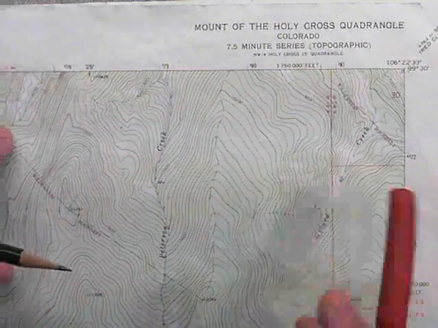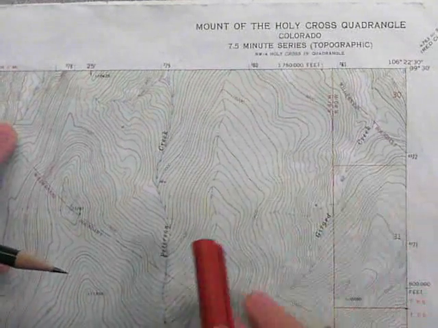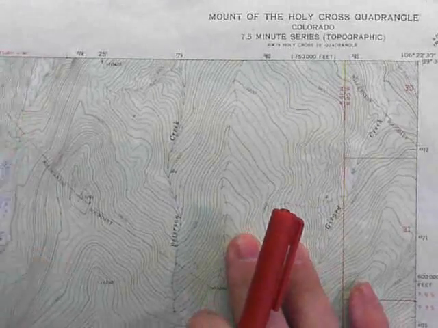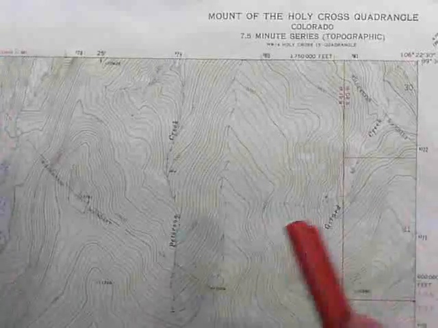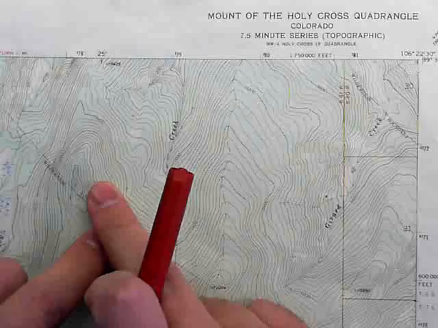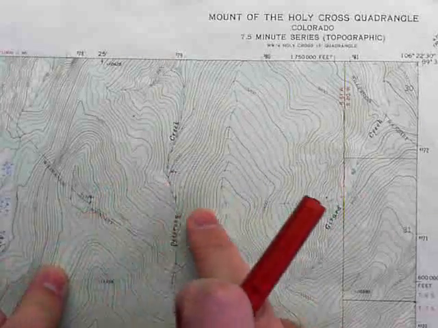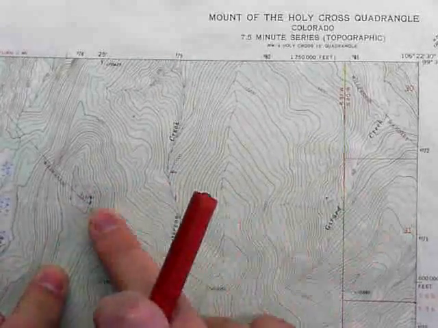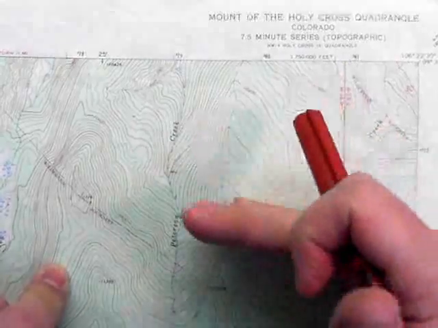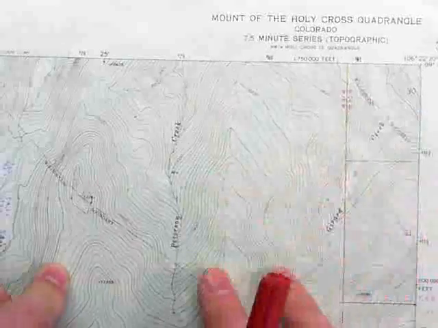Okay, so what we're going to go over today is how to construct a vertical profile using a topographic map. I have the Mount of the Holy Cross quadrangle, which you've seen in class for Chapter 5. And we're going to create a vertical profile across Peterson Creek, which is to the northeast section of the map, or the top right-hand corner.